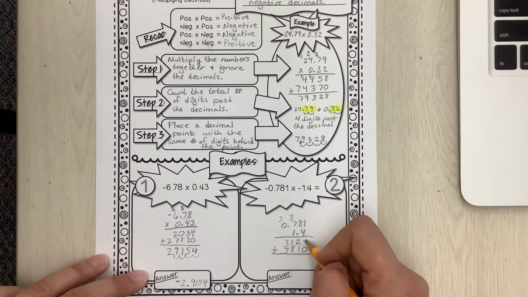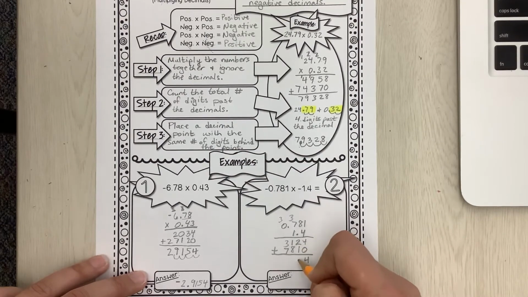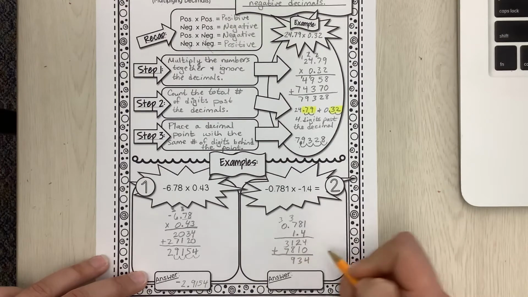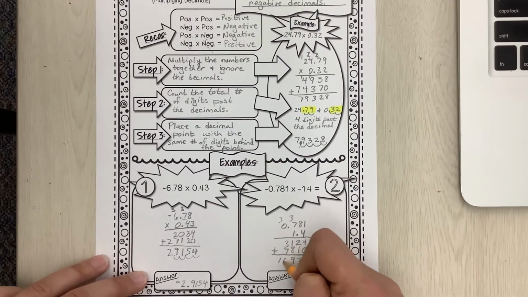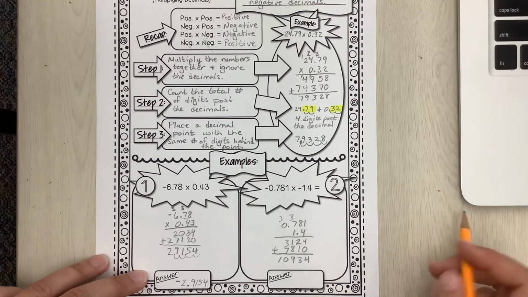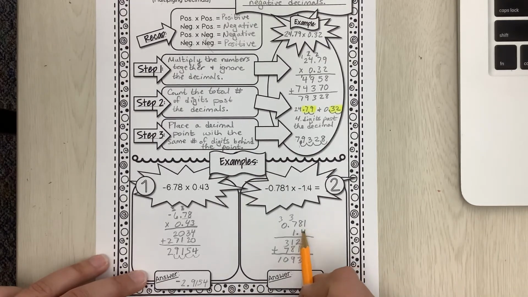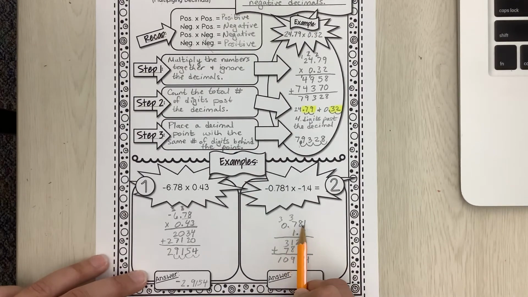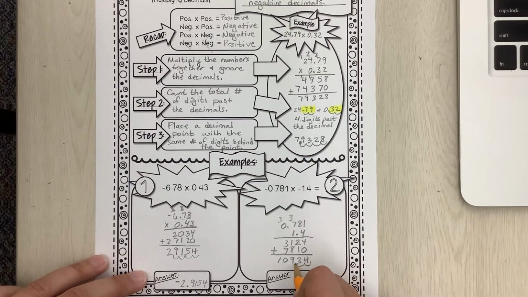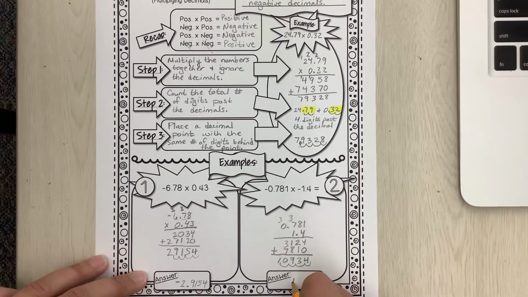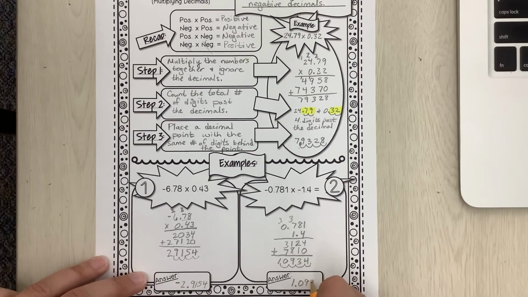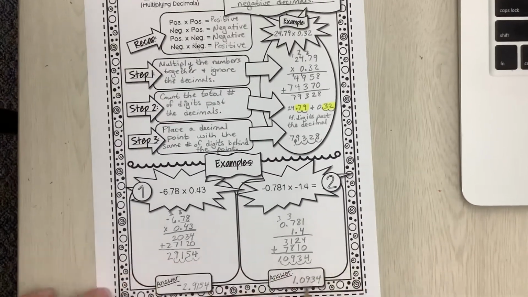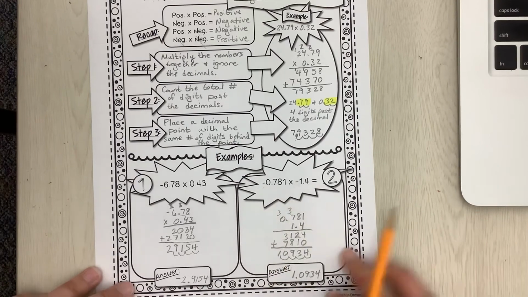Okay, now 4 plus 0 is 4. 2 plus 1 is 3. 1 plus 8 is 9. And 3 plus 7 is 10. All right, so now the last thing we need to do is figure out how many decimals and put our decimal in that spot. So past the decimal: 1, 2, 3, 4. So the 7, the 8, the 1, and the 4. So there are 4 past. So 1, 2, 3, 4. So our answer is a positive 1.0934. Okay, and again, it's positive because it's 2 negatives being multiplied together.